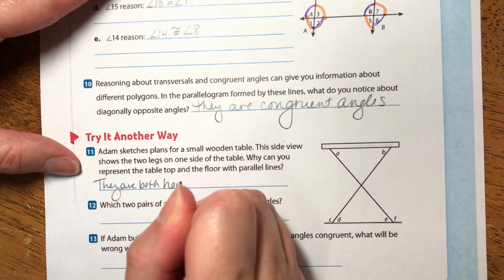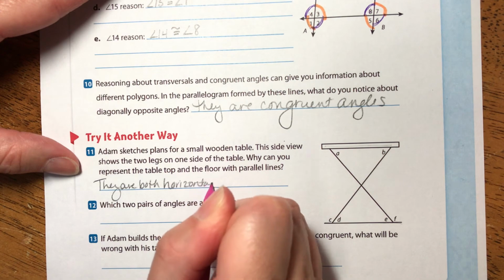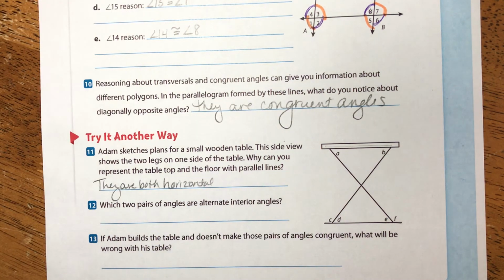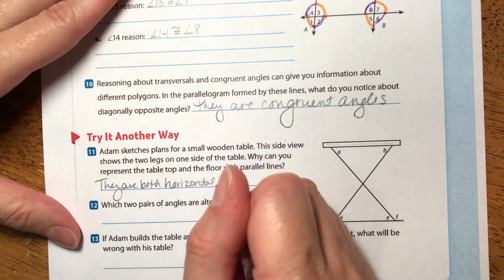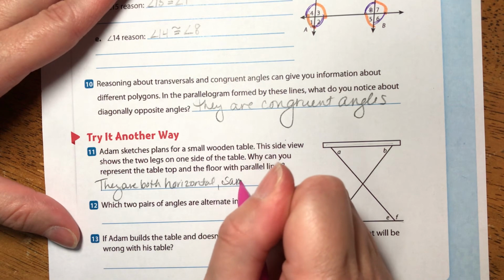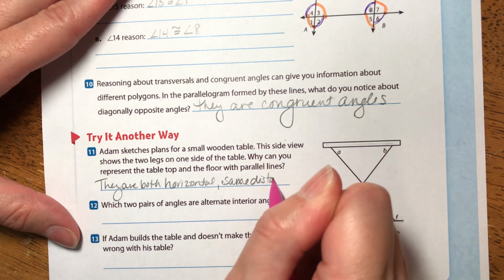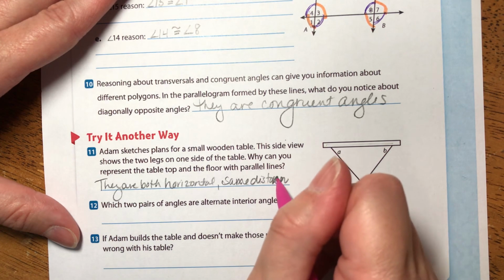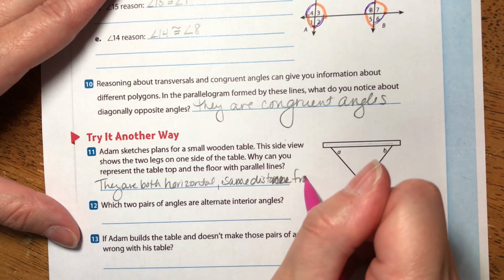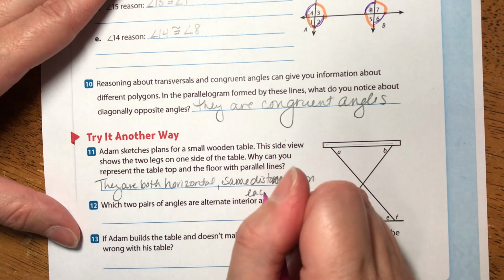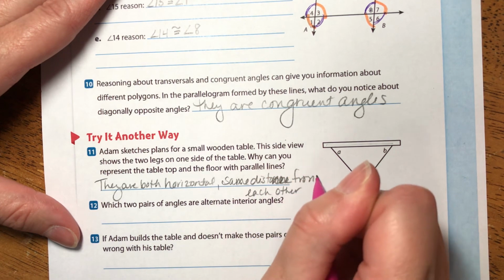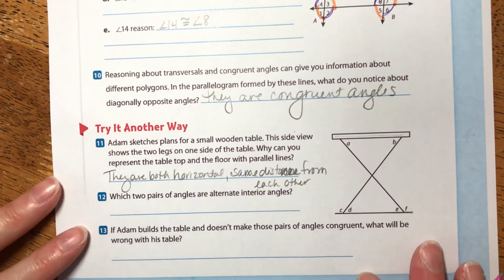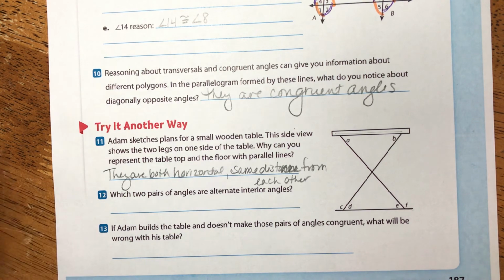You could go back to that little kid answer. Remember when you talked about parallel lines, they'll never intersect. We could say that. They are both horizontal. They will never intersect. I'm going to say same distance, D-I-S-T-A-N-C-E. Same distance from each other. Okay. You know how I like to do part print and part cursive.